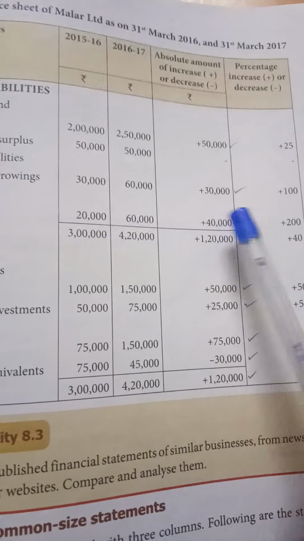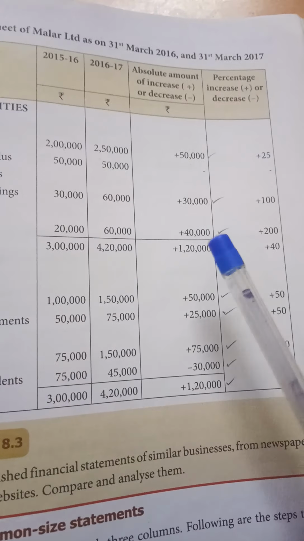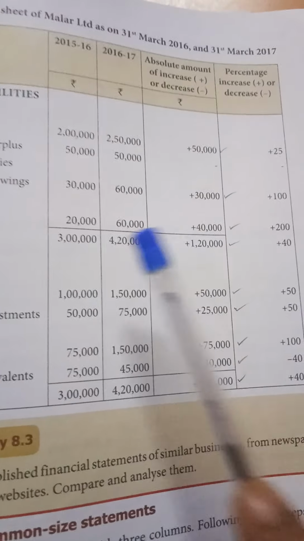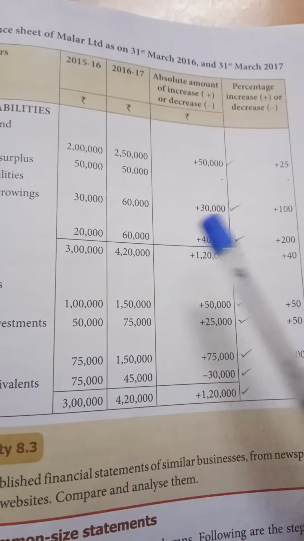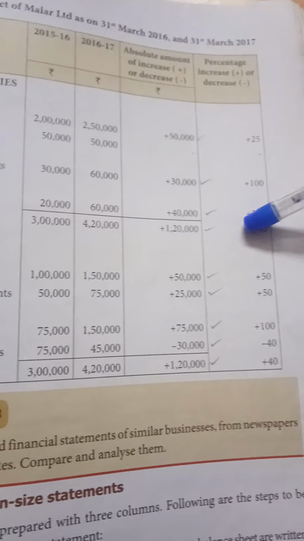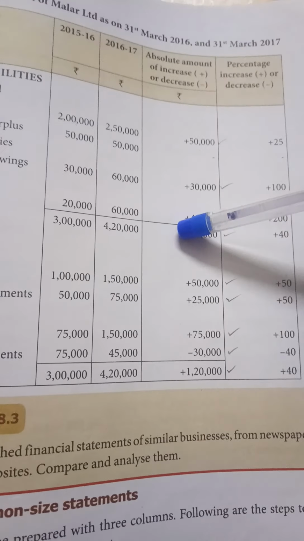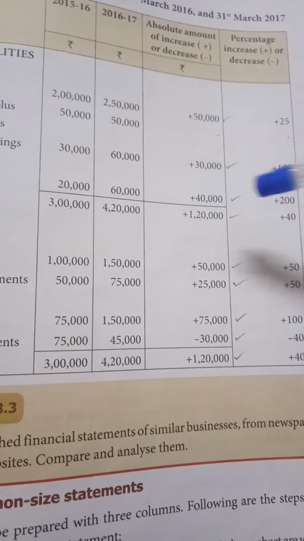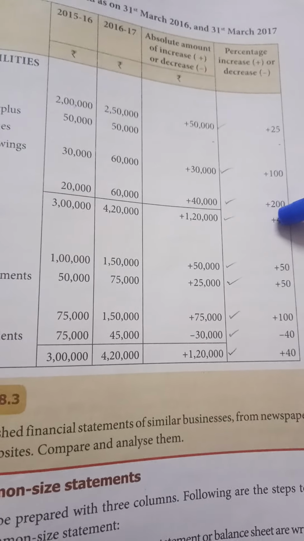Then 40,000 divided by 20,000 into 100, you get 200. 1,20,000 divided by 3 lakhs into 100, you get 40. Here the symbol is nothing but what we have written in column 4, the absolute increase or decrease. The same symbol will appear here also.